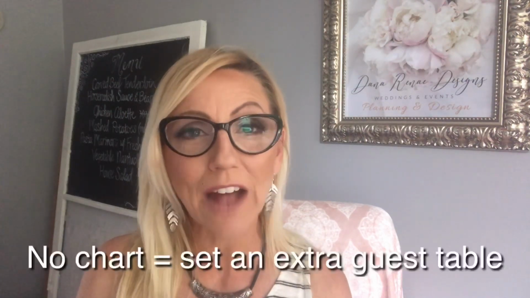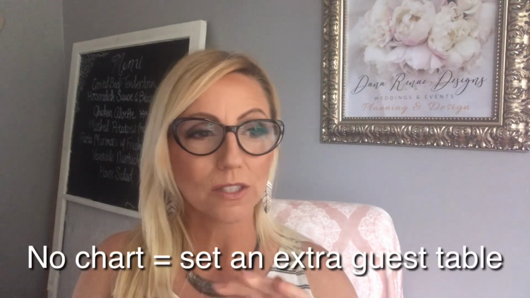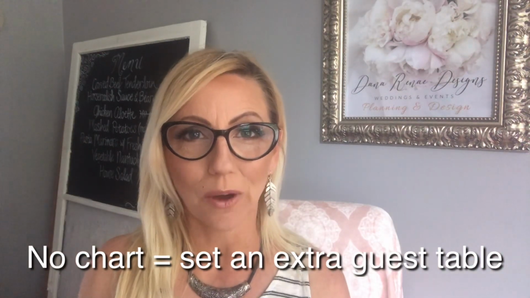So if you decide not to do a seating chart, just keep in mind you will have to set extra tables so that everybody could have a place to sit comfortably. Now, that's going to help you save a little bit of money because if you're doing a seating chart, you're not going to have to set as many tables. So that's going to save you money. Now, a con to creating a seating chart is that it could be a lot of work.